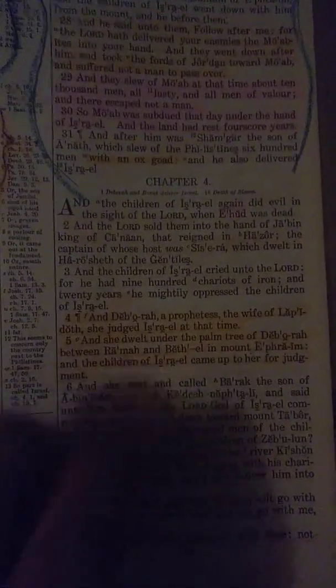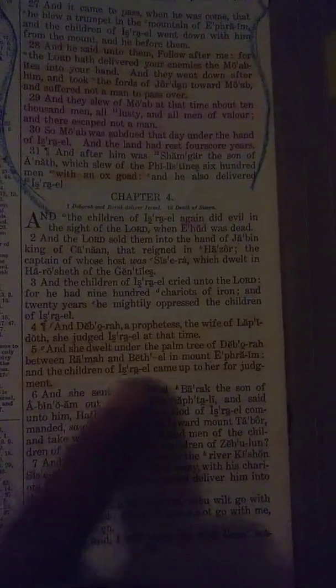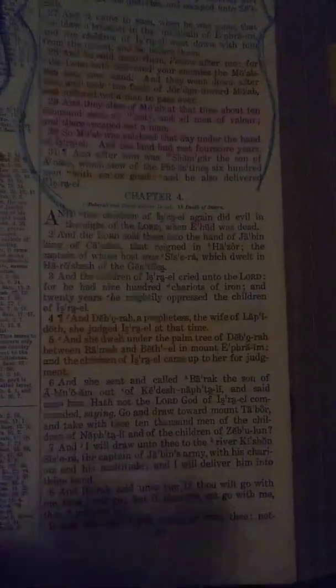Now check me out now. I want you to read the book of Judges, and I want you to start at chapter 4. And I want you to read about this righteous judge, and her name is Deborah, and she was a prophetess, and she sat under the palm tree of Deborah, and she judged. She was a judge. She judged Israel, and people came up to her for judgment, right?